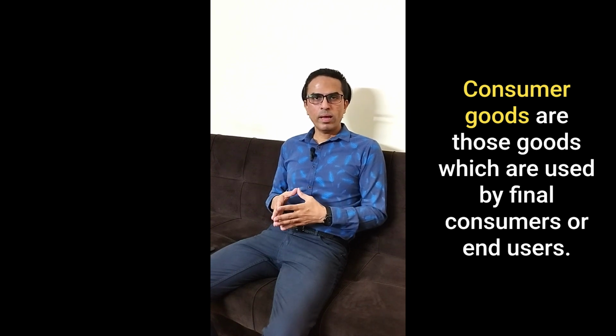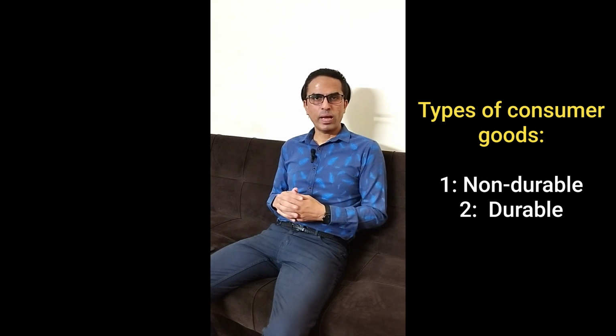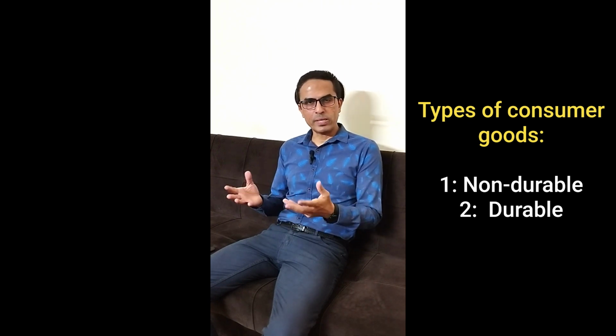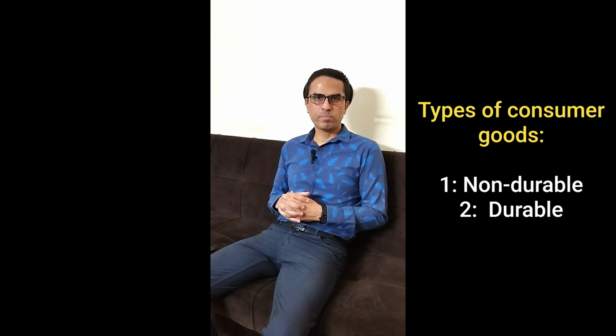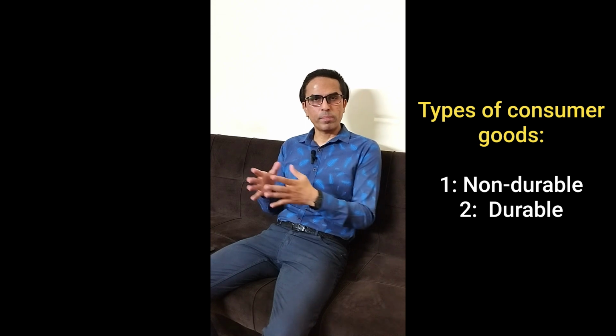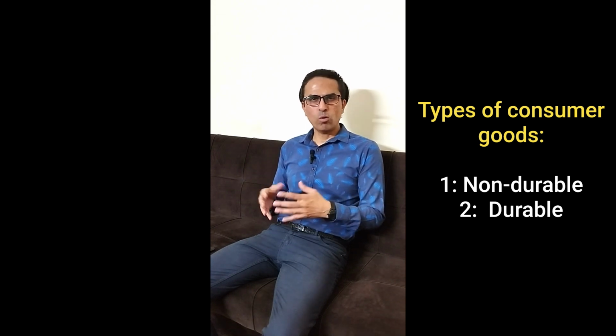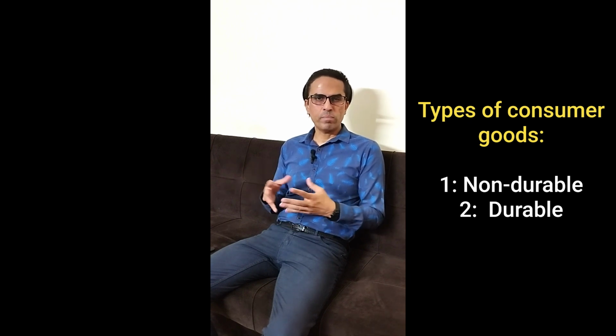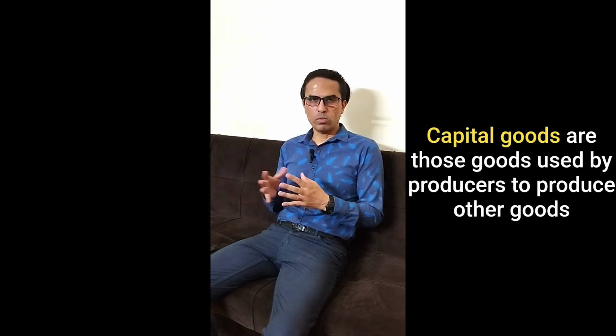Now, consumer goods have two types. One is the non-durable goods and the other is durable goods. Non-durable goods are those goods which have a short life because they are perishable in nature, such as eatables or drinks as well, whereas durable goods have a longer life compared to non-durable goods, such as home appliances, TV, or you can say LCD, refrigerator, AC, microwave oven. These are durable goods.